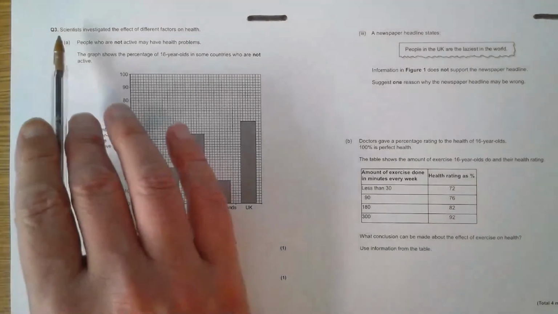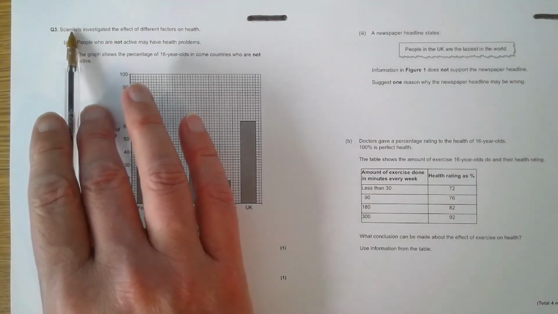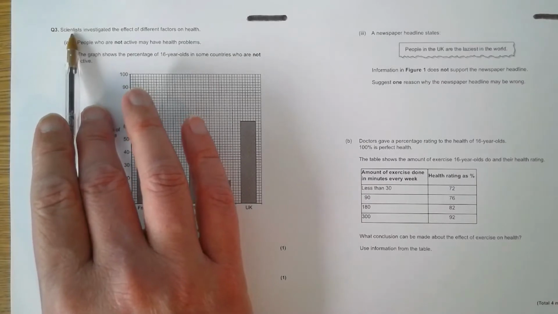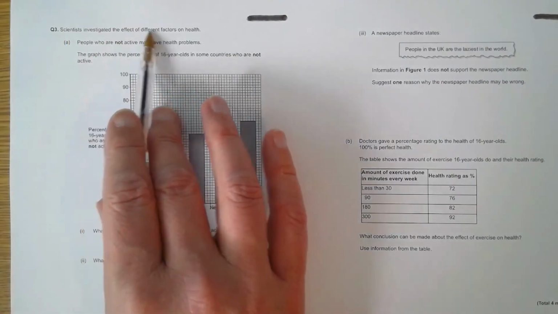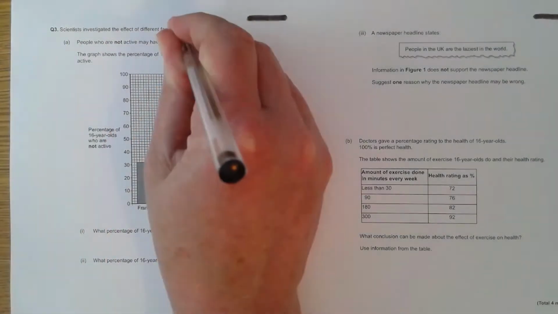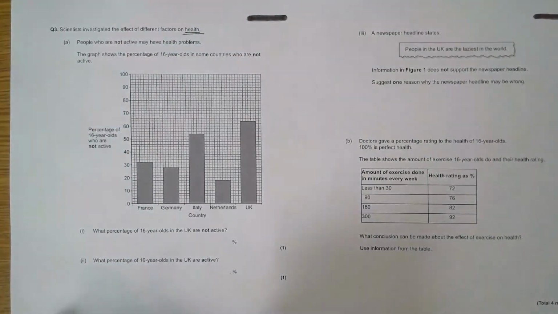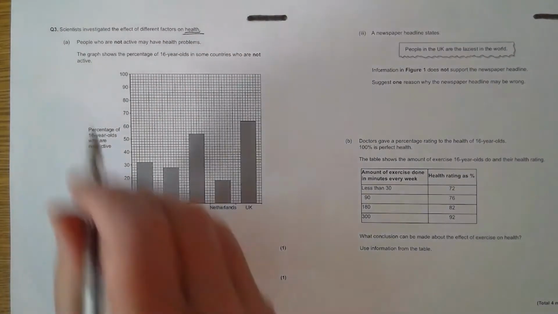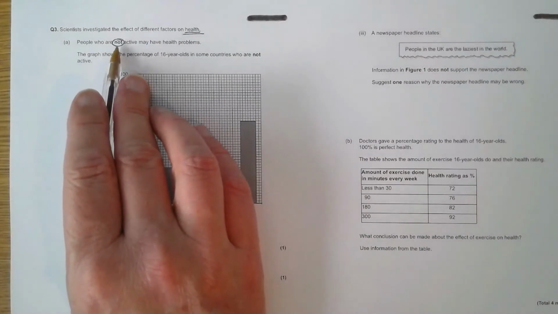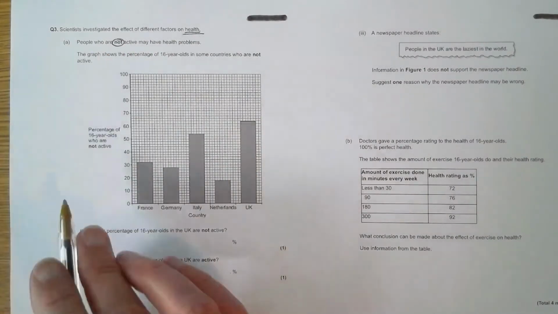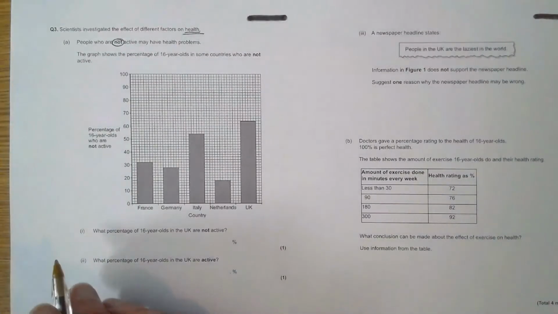So, again, we're reading from the beginning of the question. Scientists investigated the effect of different factors on health. We know we're speaking about health in this particular question, the first part of our disease course. People who are not active may have health problems, and it's important for us to note when not active is applicable and when active is applicable.